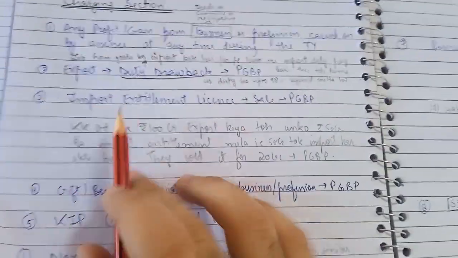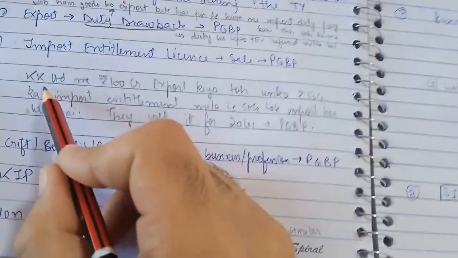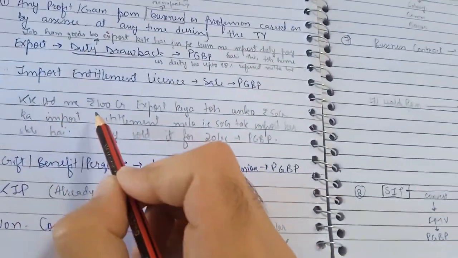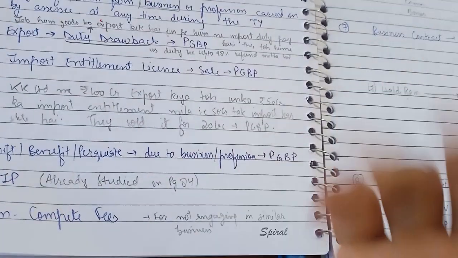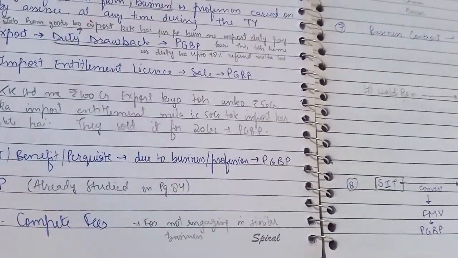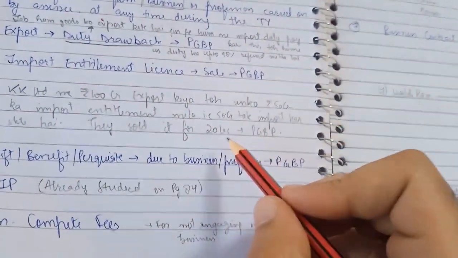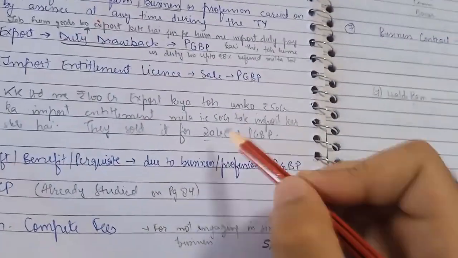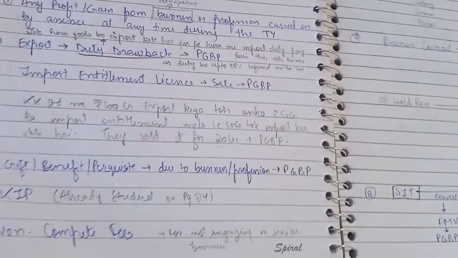And then we have import entitlement license. Let's say a person is KK Limited. He made an export of 100 crore rupees. So the government will entitle him to make an import of 50 crore rupees. But he does not need that 50 crore rupees import. So what he'll do, he'll sell this right to somebody else for, let's say, 20 lakh rupees. This 20 lakh will be treated as business income for that assessee.